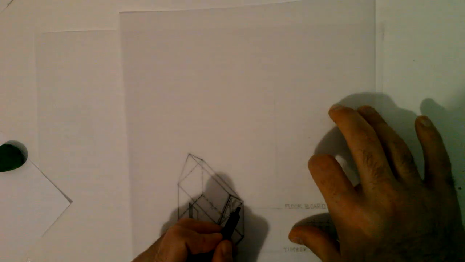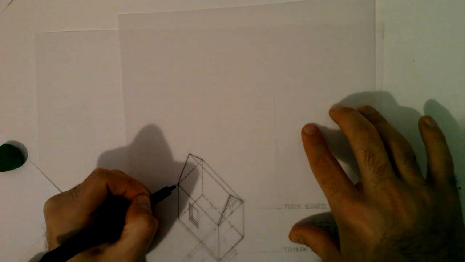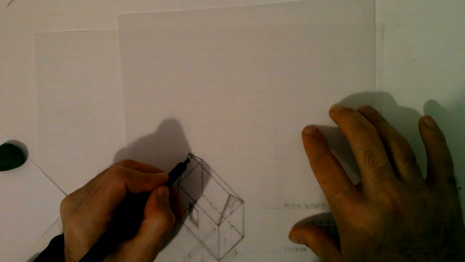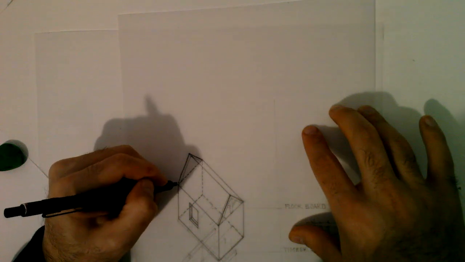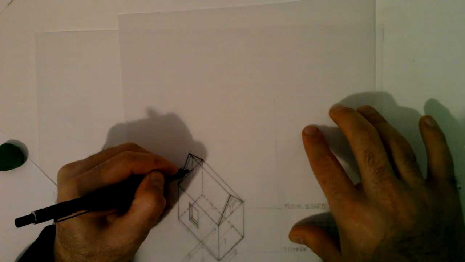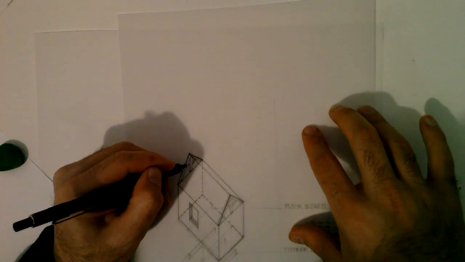So that is, maybe we can do another one here. A king truss and the brace.